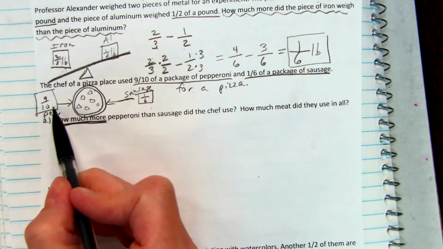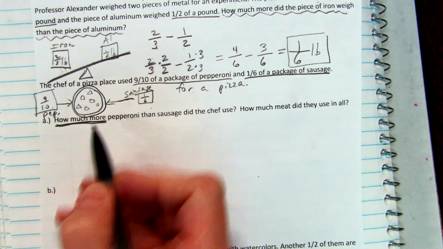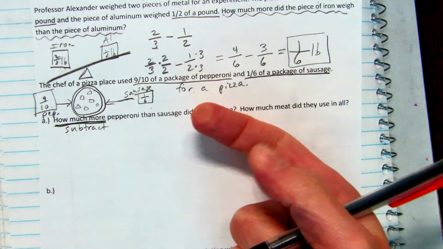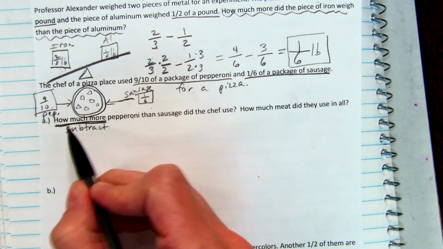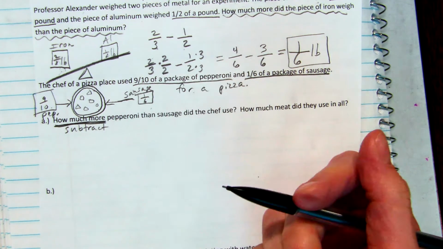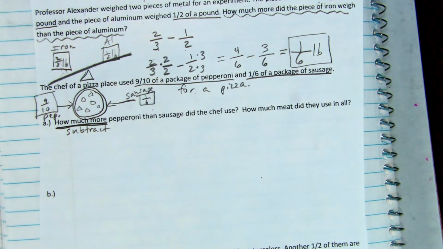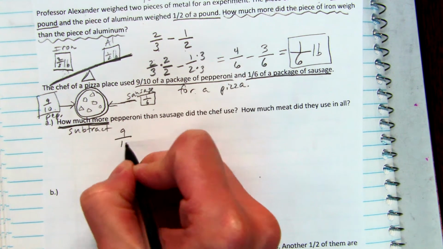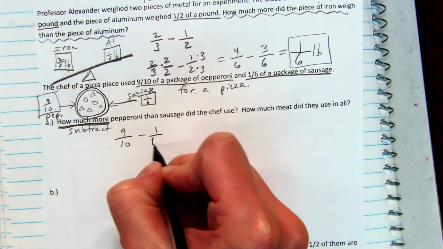Subtracting. No, how much more this is than this. So how much more is keywords that mean subtract, because you're trying to find a difference. Difference means subtract. I think you had it because you started to have an S sound first and then you changed your mind. So we are going to subtract the 9/10 and the 1/6.